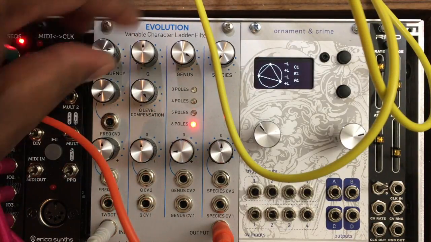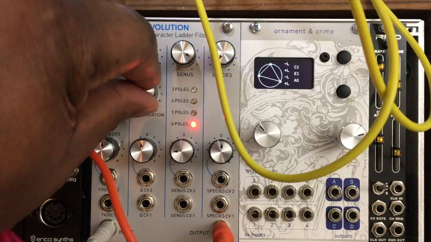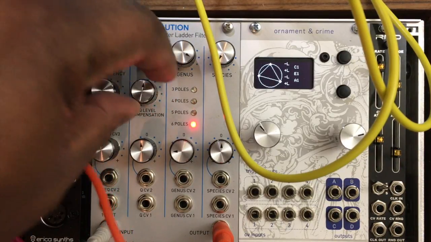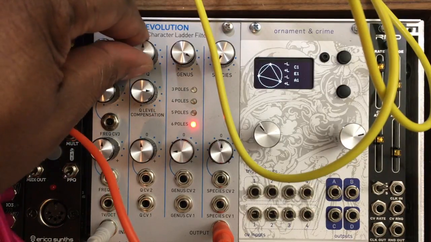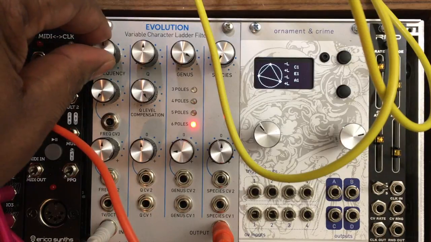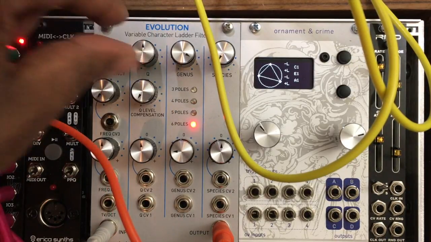Now that's the Q compensation. You can see how that adds more weight to it. No Q compensation here.